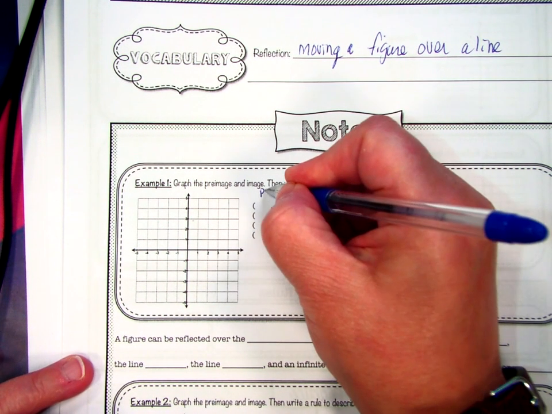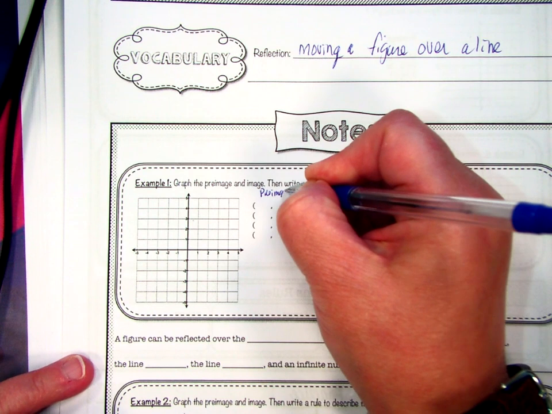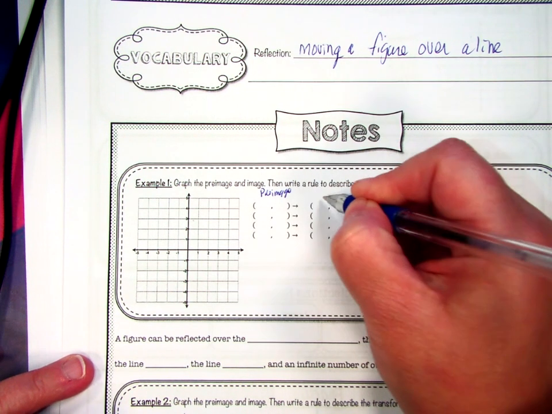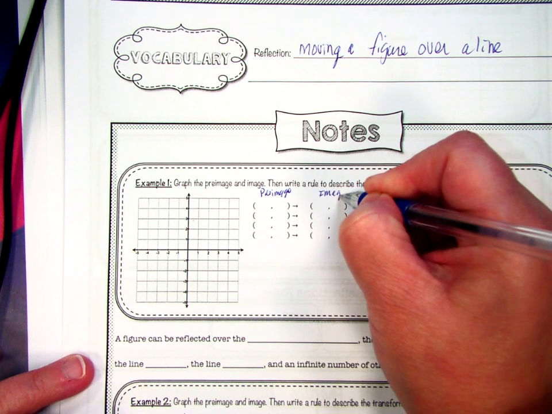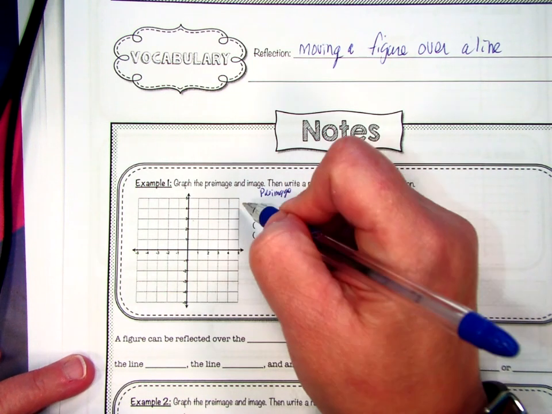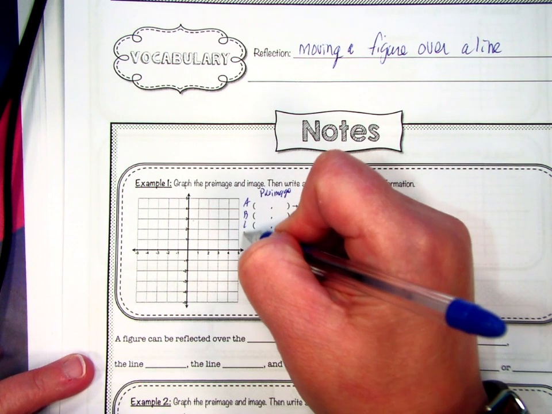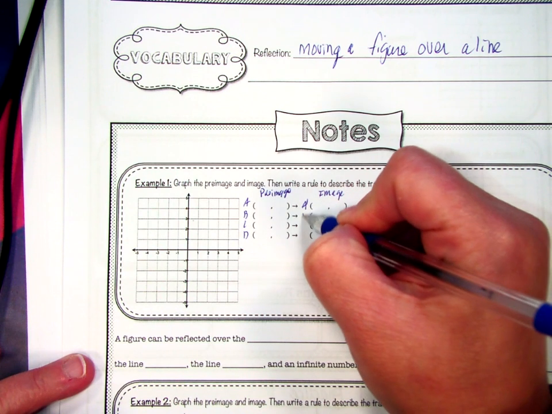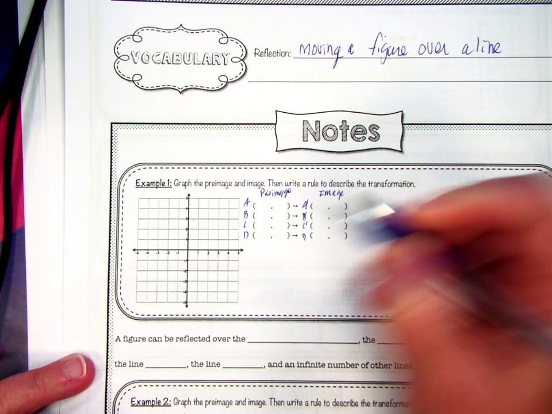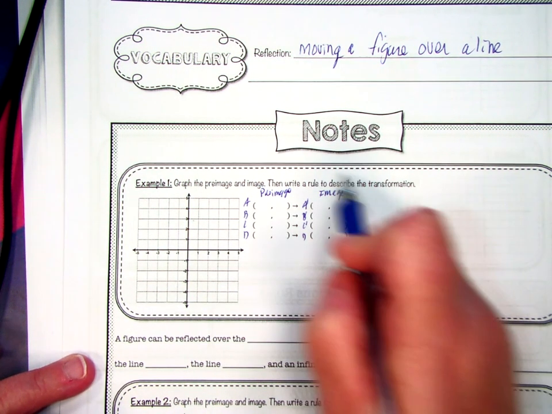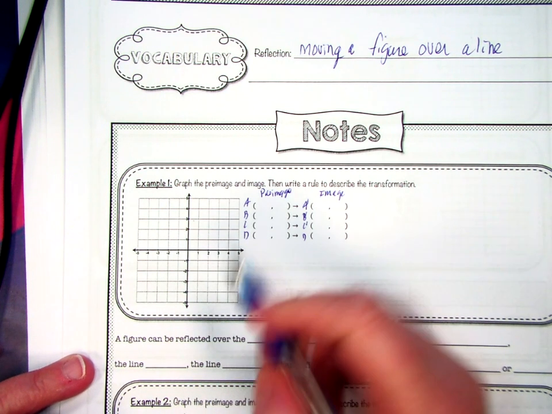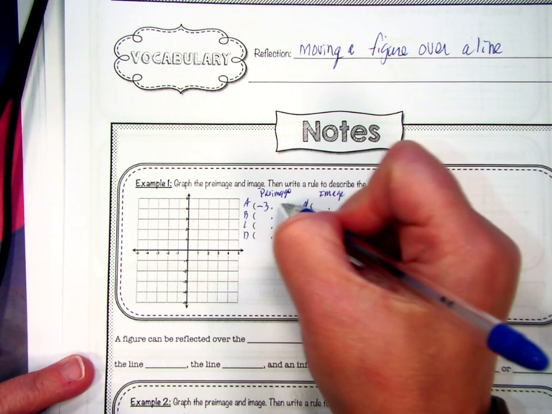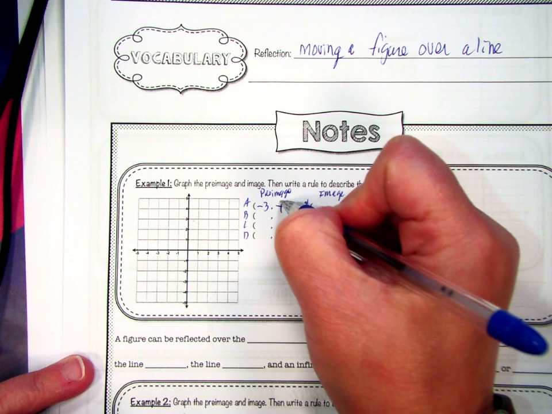So here's my pre-image, before I move it. And here is my image. We're going to do a quadrilateral, A, B, C, D. This would be A prime, B prime, C prime, and D prime. I'm going to tell you what they are, and then we're going to figure out the rule for the transformation. A is -3, -1.